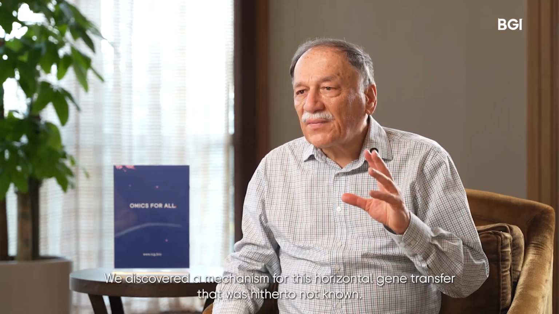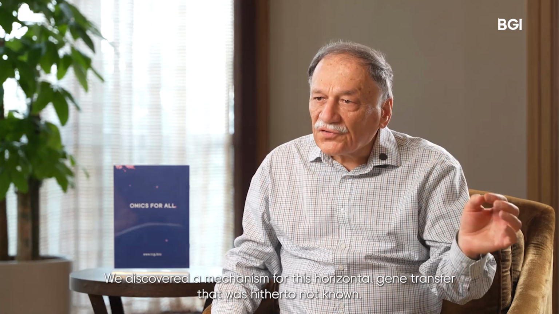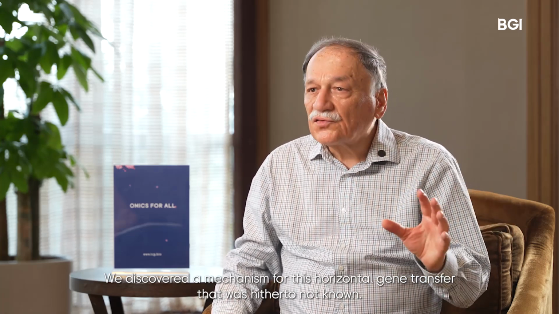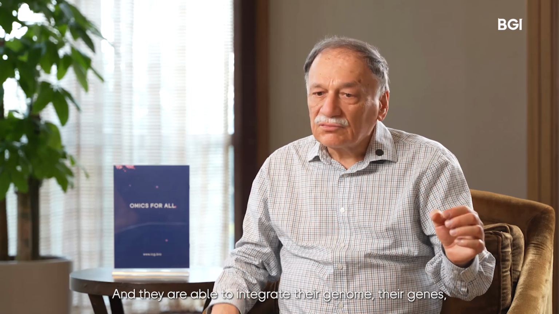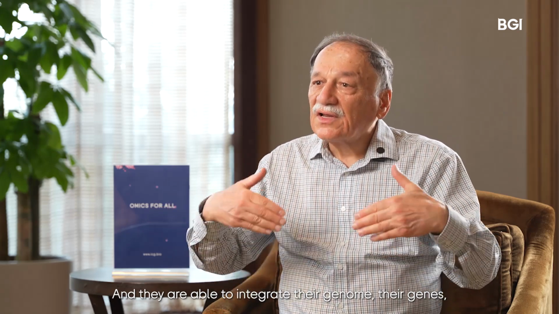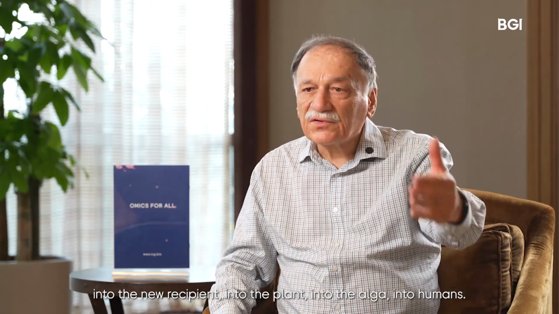We discovered a mechanism for this horizontal gene transfer that was hitherto not known. And this mechanism involves a vector, a mobile element. And this mobile element are viruses. So viruses carry genes between species, and they are able to integrate their genome, their genes, into the new recipient, into the plant, into the alga, into humans.